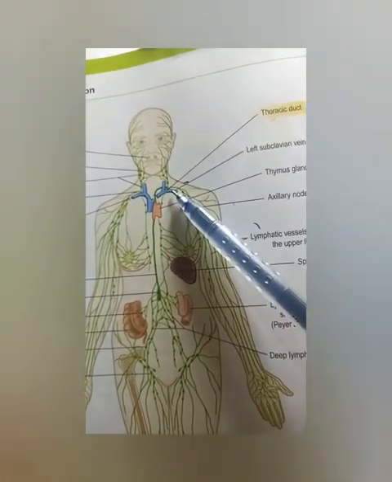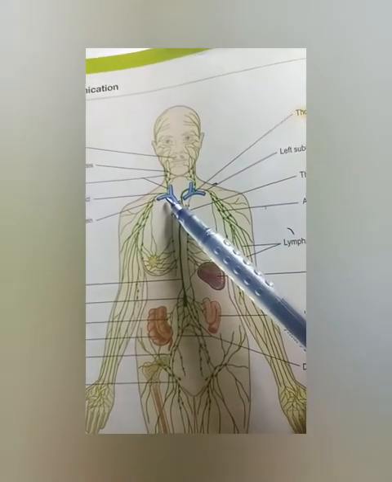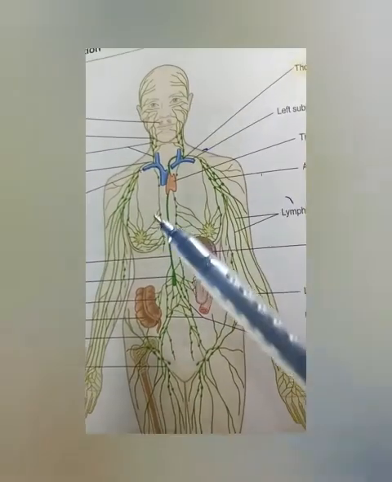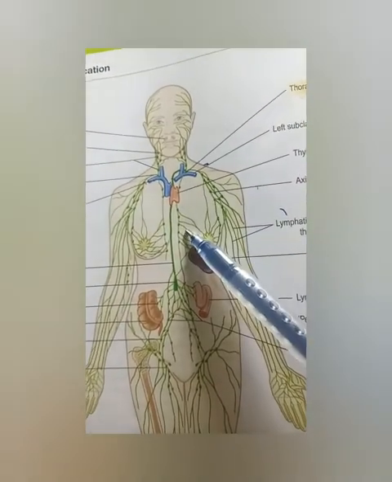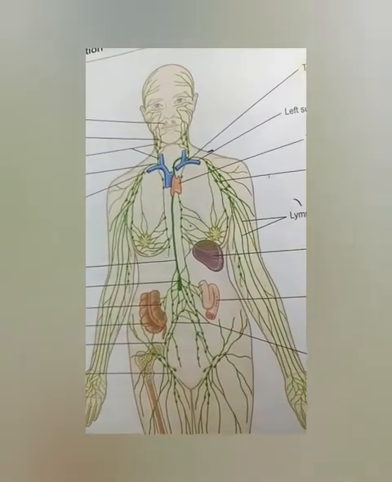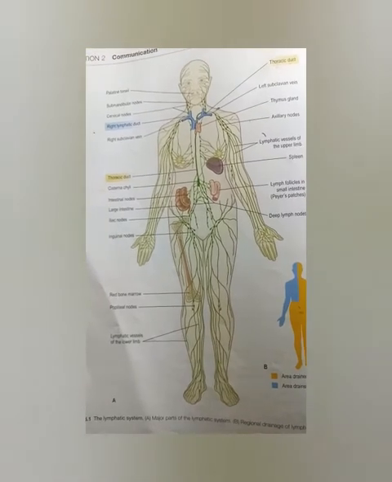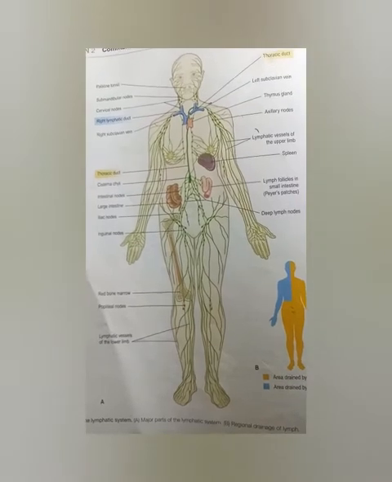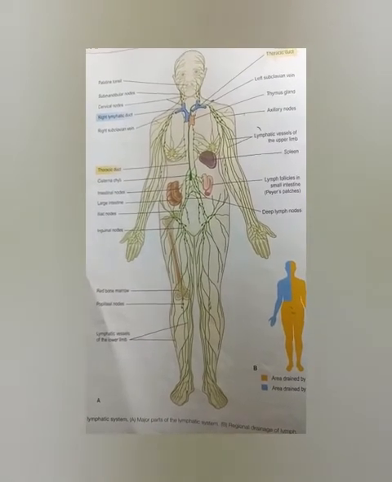This is the left subclavian vein and this is the right subclavian vein. Through the subclavian veins, lymph enters the heart, that is, the blood circulation. So this is all about the lymphatic system and the circulation, and I also briefly discussed the components of the lymphatic system.